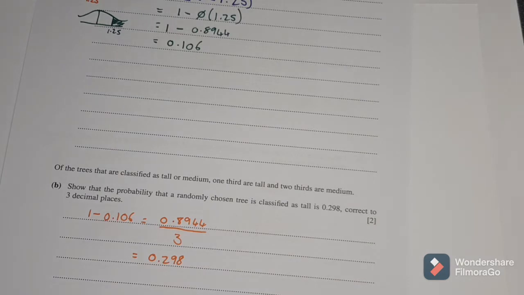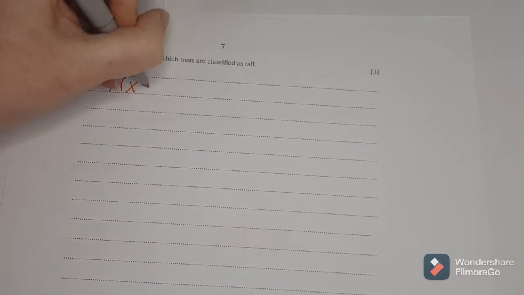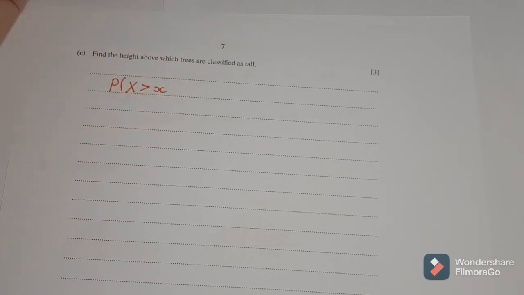Okay, so then the next question says find the height for which they are classified as tall. So I've just said the proportion that's tall. Now I can use that to find the height, because I want the probability for my x value when they're tall, which means when they're going to be greater than a specific value of my x, because if they're tall, it means they're in the top bit.